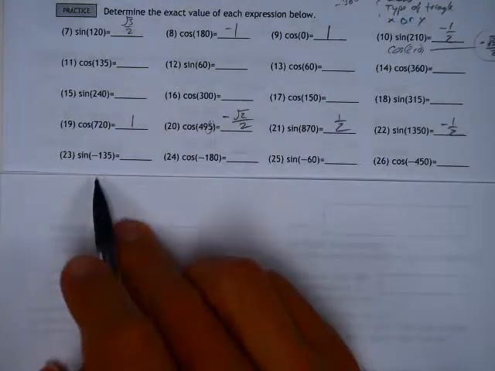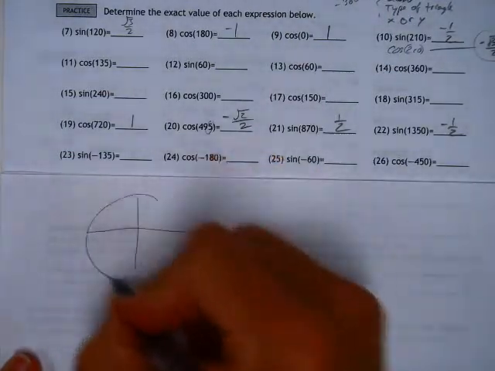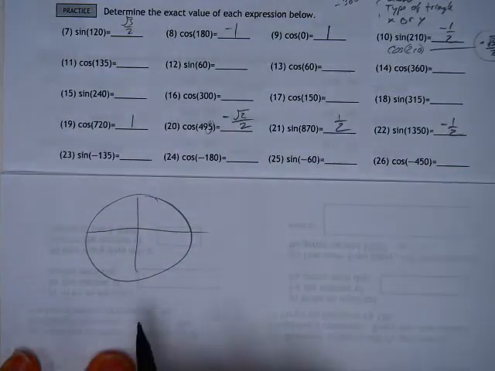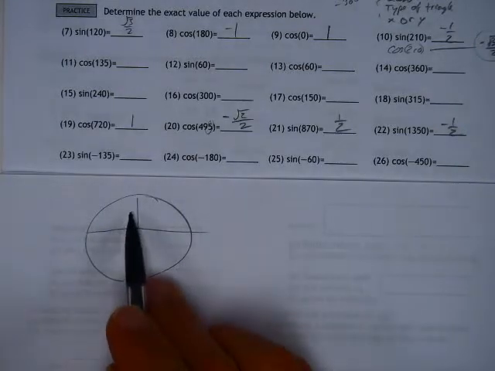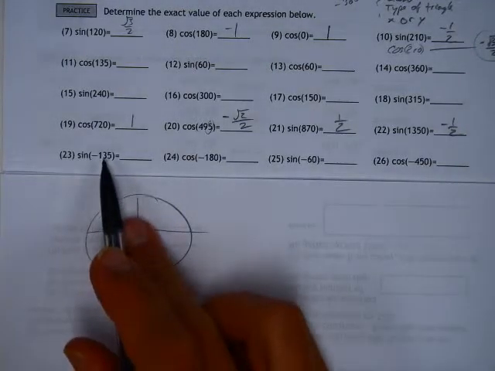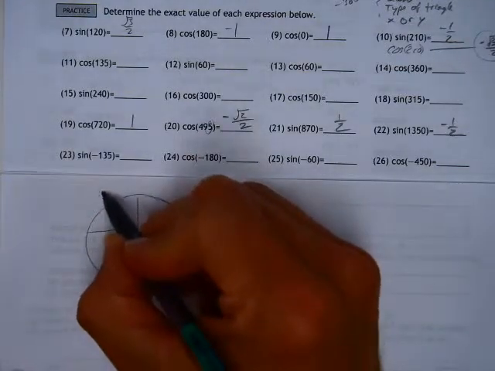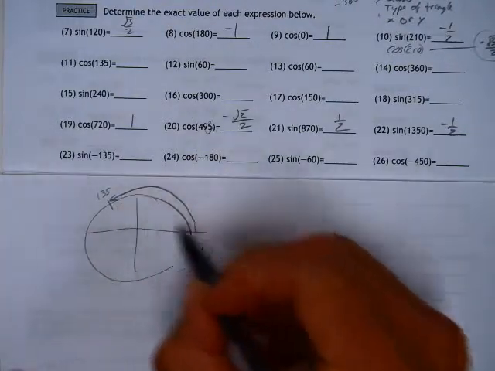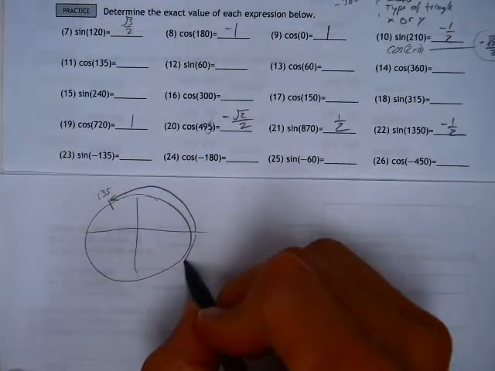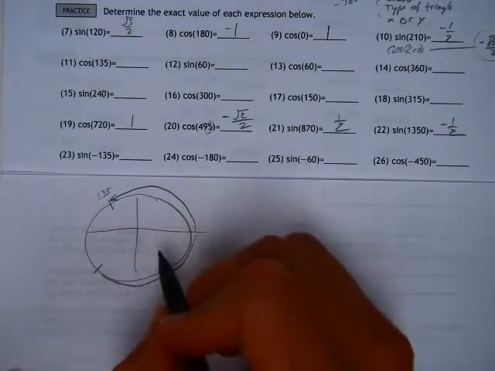So what do you do with a negative angle? Well, I'm glad you asked. The more familiar you get with the unit circle, the easier negative numbers are going to be to do. Because if you know that 135 is right here, you go backwards. So we're going that way. We're just going to head back the same distance, but in the opposite direction.